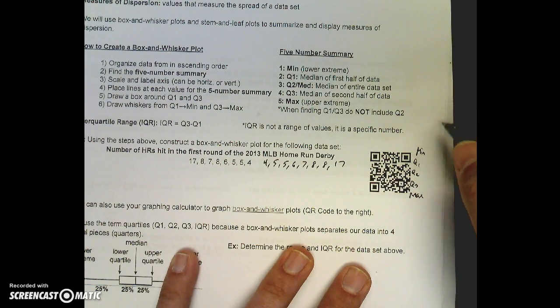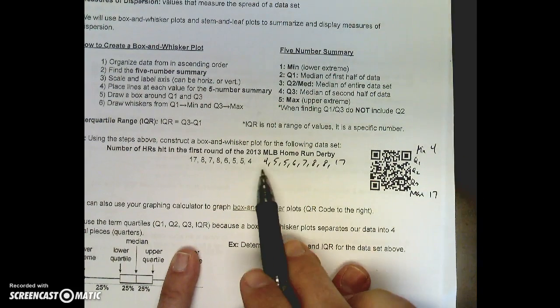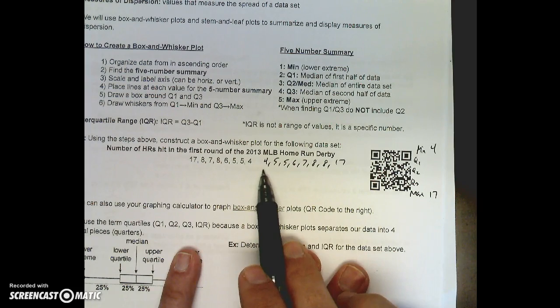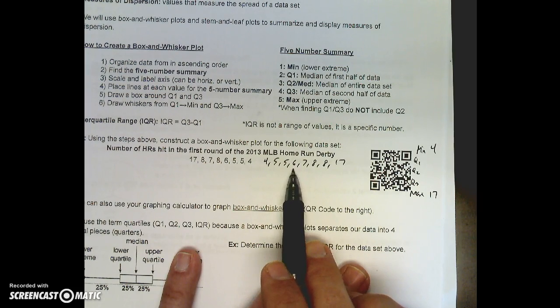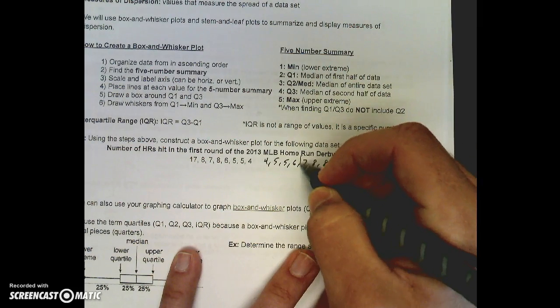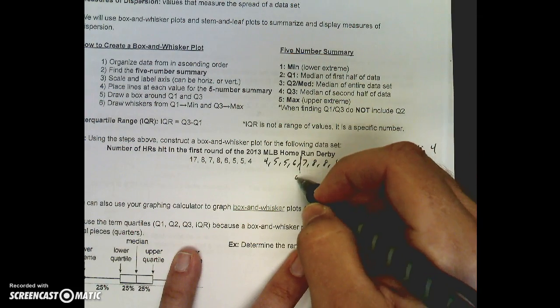Min and max are really easy to find. What's your smallest number? 4. What's your highest number? 17. Now, 1, 2, 3, 4, 5, 6, 7, 8. So my median is between 6 and 7, so 6.5. That's your Q2, right in here.